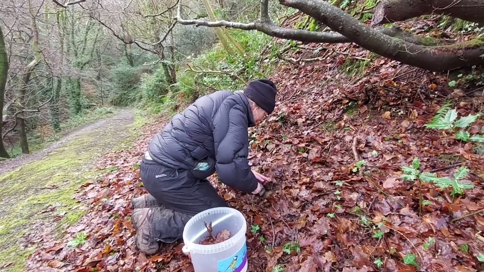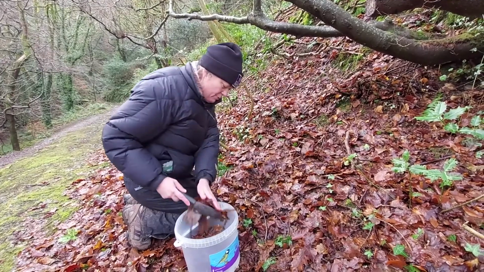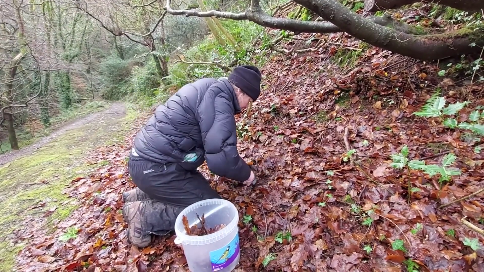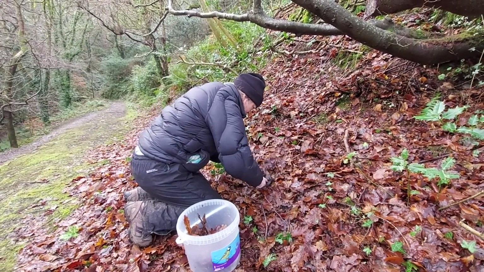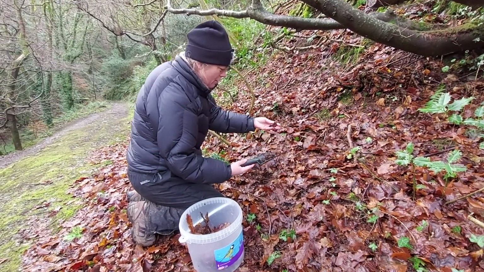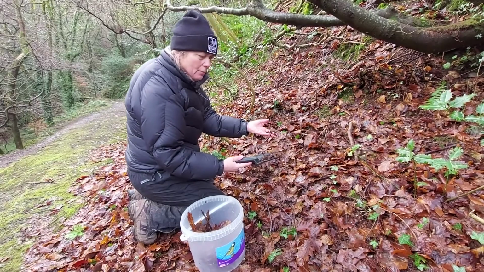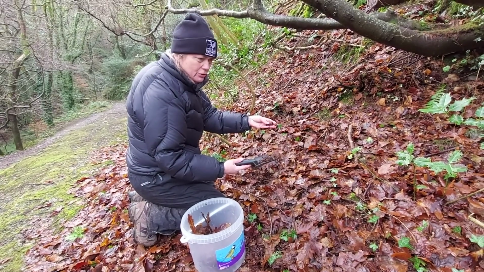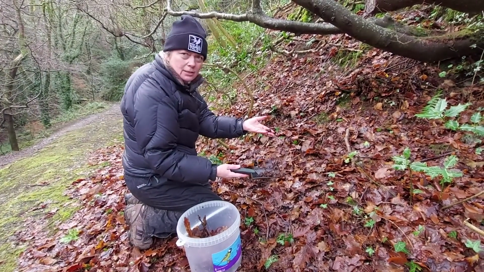So I'll keep digging down and putting my leaf litter in my bucket. And now I've got here, this is really getting quite compact. So this now, when we get into this where you can see it's more of a soil structure, we call this humus. Okay?